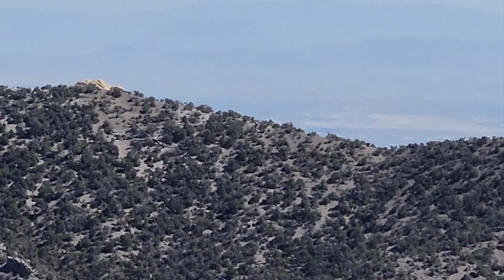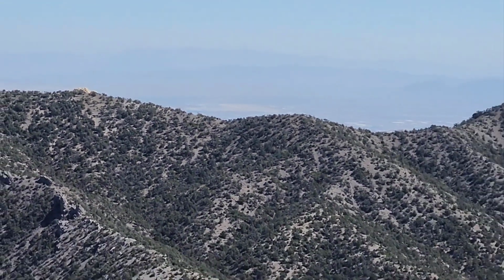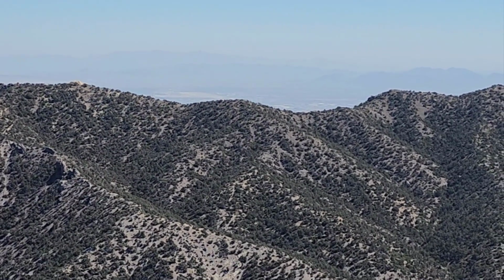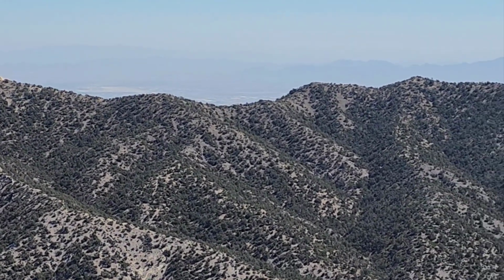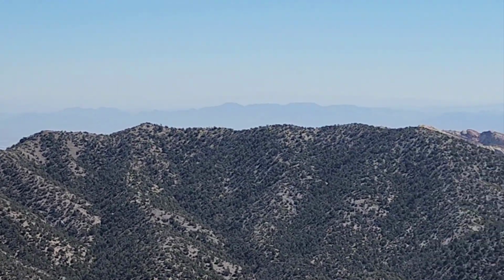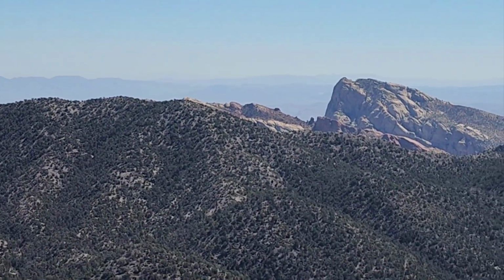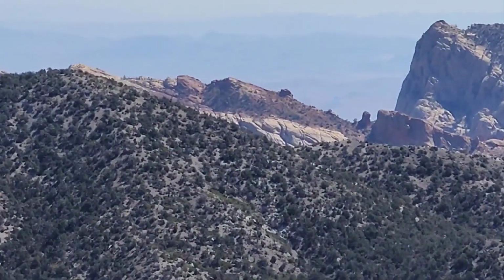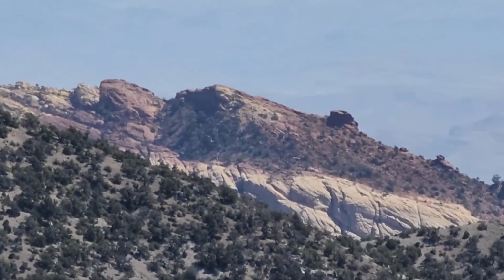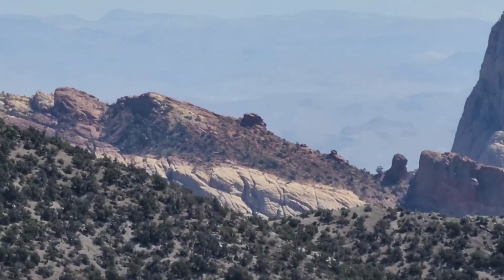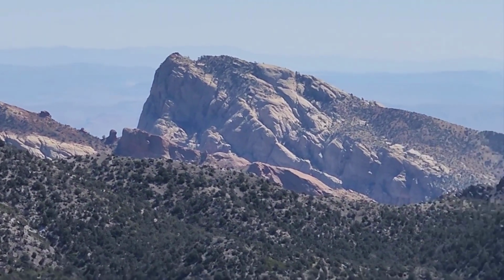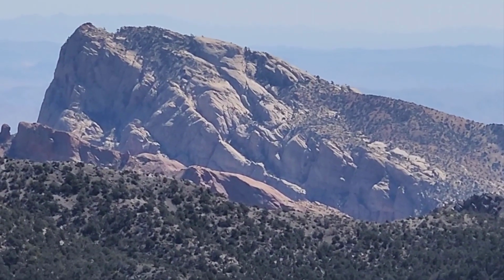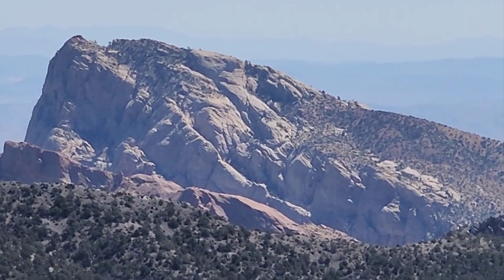And maybe we'll see it better from Red Rock Summit. It's about 200-300 feet above where I'm standing now. And then over to Rainbow Mountain. And then just south of Rainbow Mountain is Mount Wilson.